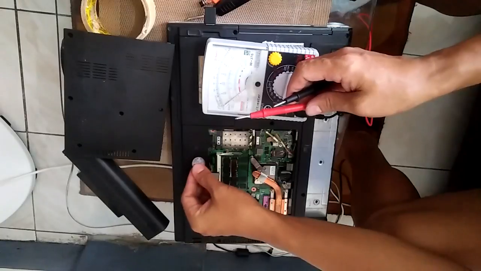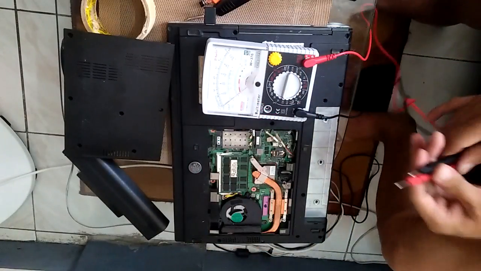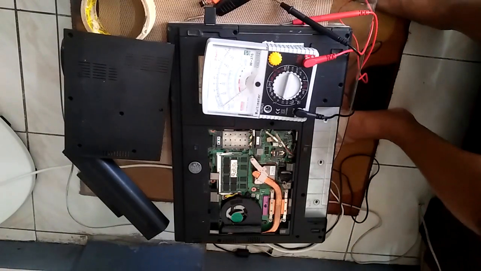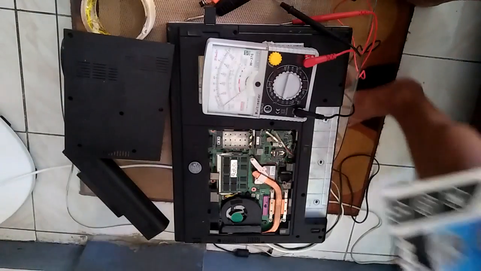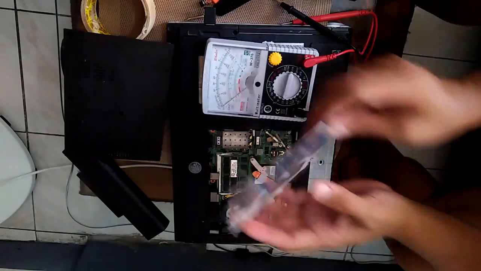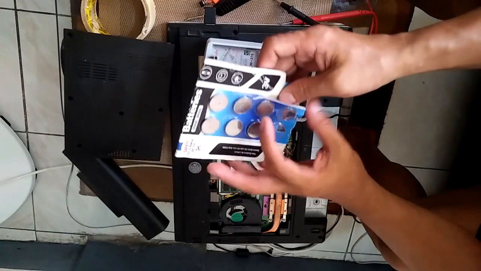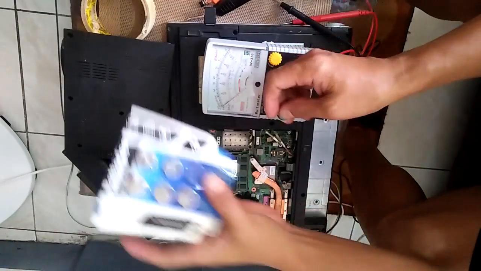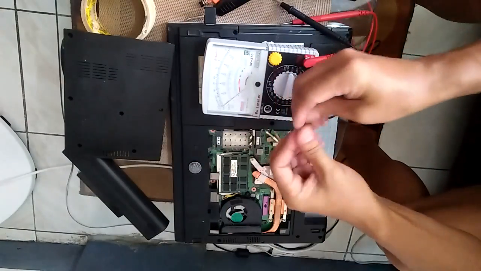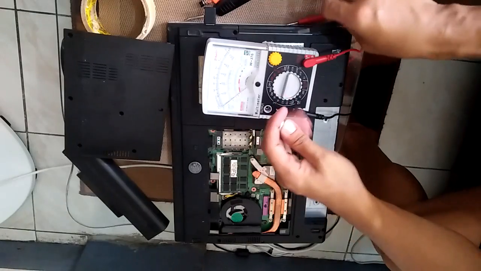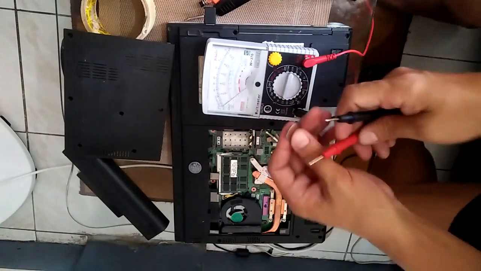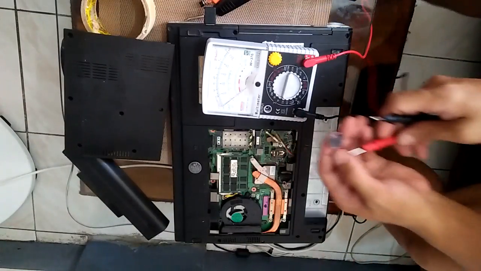Wait a moment guys, I will get one battery, a new one. Okay guys, so we have here a new battery. Let's check if this new battery is okay. Let's check the voltage.